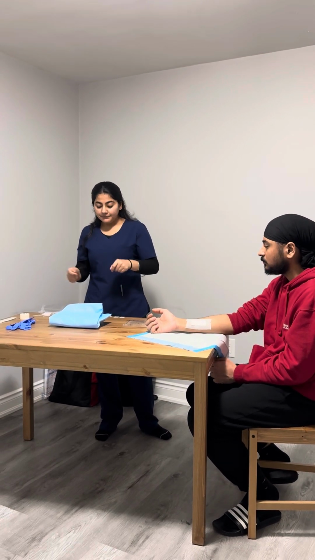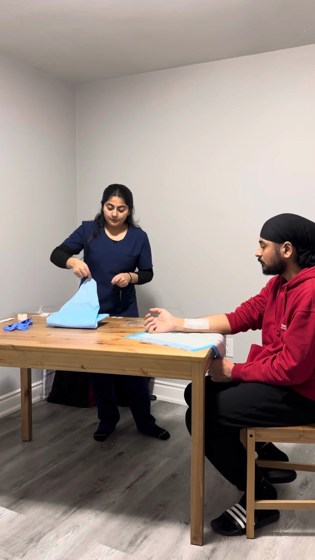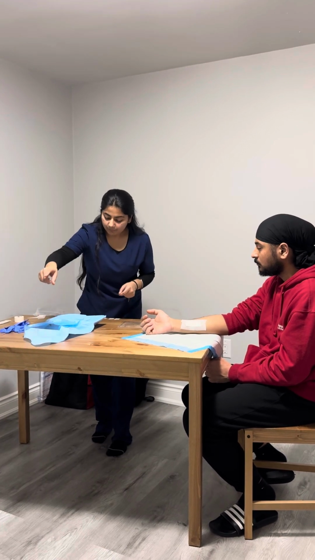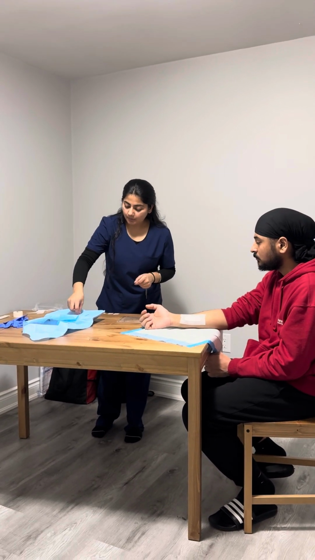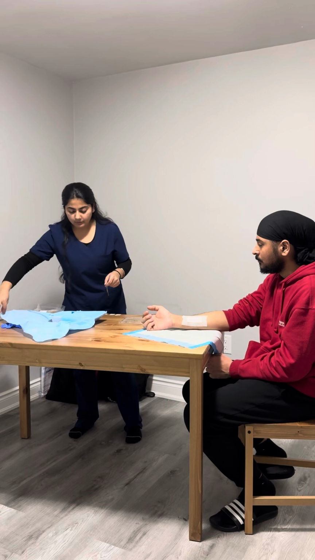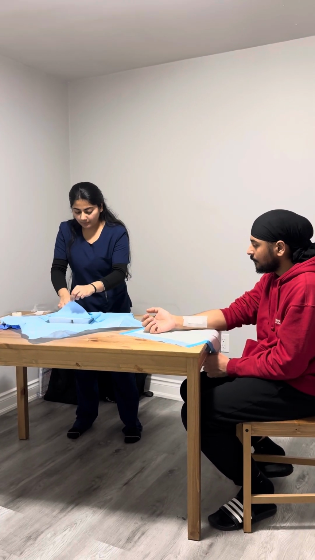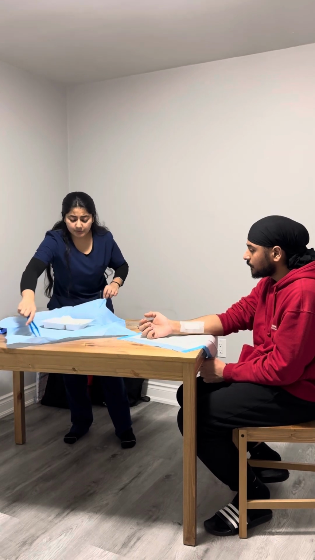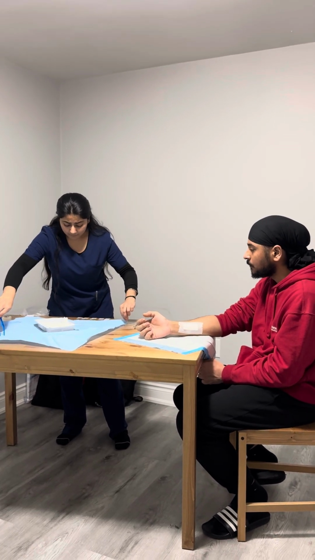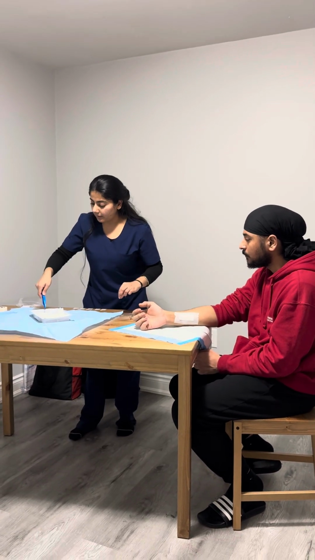I'm going to open my dressing tray in an aseptic technique. So the first swab goes away from me. Second swab goes away from me. Third swab goes away from me. And then the fourth swab towards me, but I can adjust it this way. I will manipulate the supplies according to my reach.